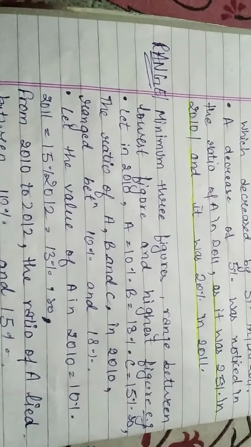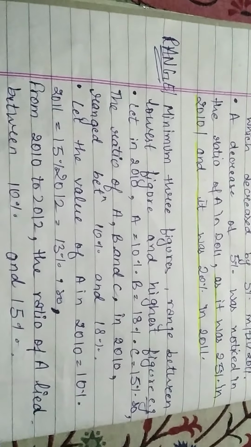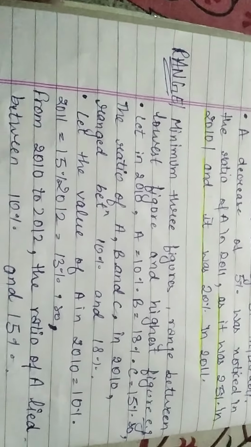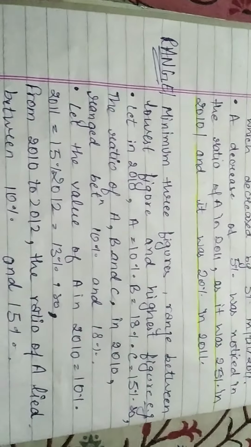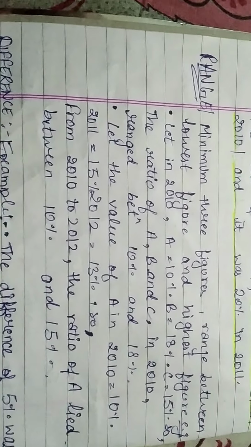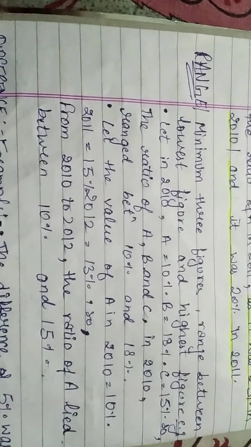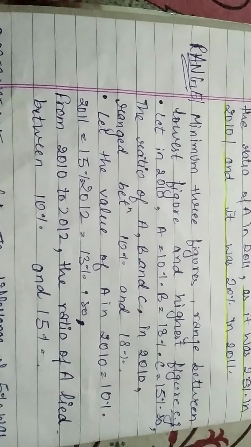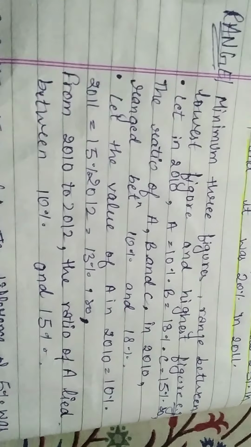You have to write like this: firstly the lowest figure, then the highest one. For example, let's say in 2010 A is equal to 10%, B is equal to 18, and C is equal to 15. So how will we write? We will write like this: the ratio of A, B, and C in 2010 ranged between 10 and 18%. See, I have written the lowest value first, and after this I have written the highest one.